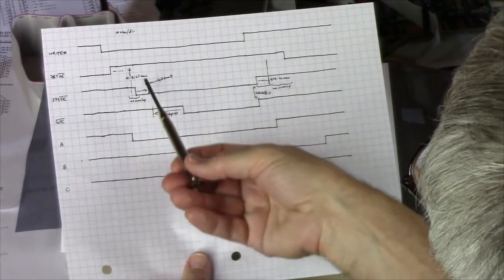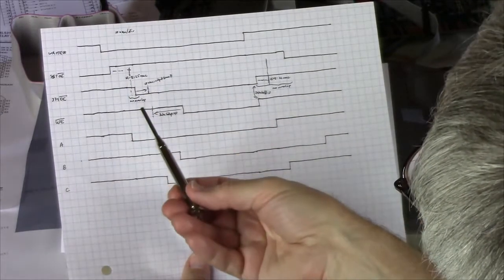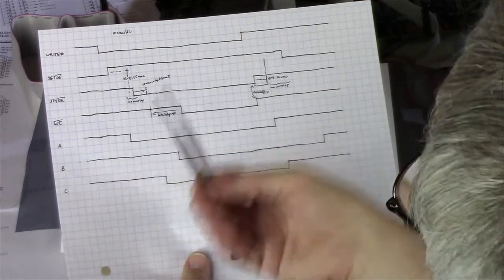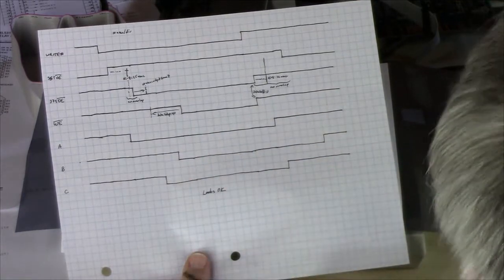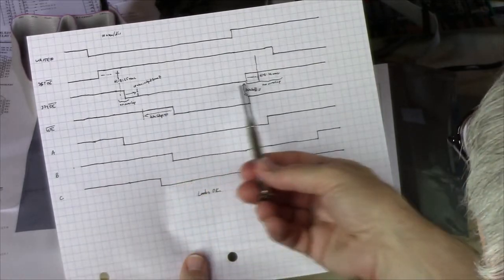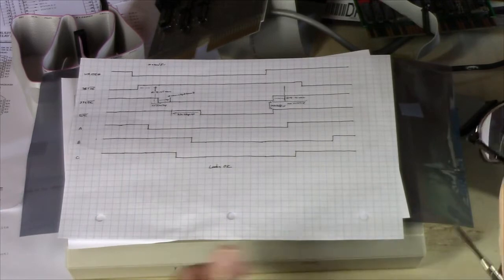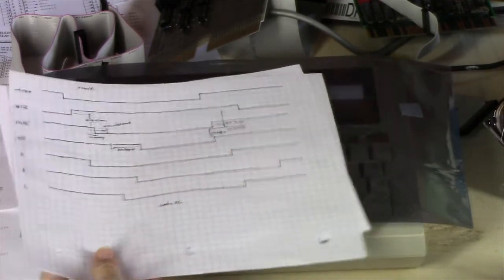We don't want overlap on the output enables because then you get bus contention and it's hard on the chips. And then there's certain setup and hold times that we have to meet, and so that's what that's all about.